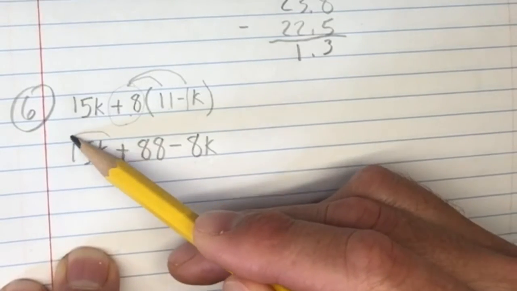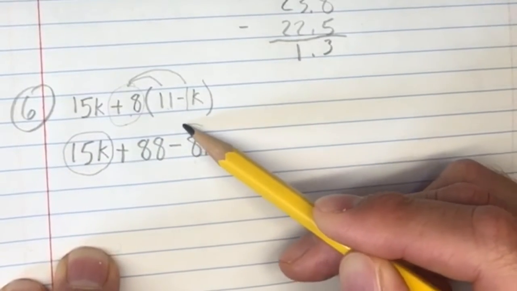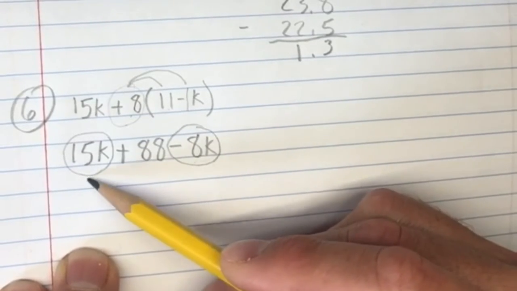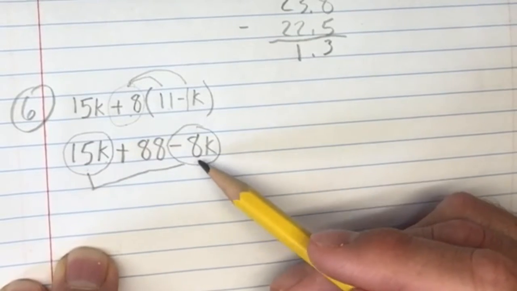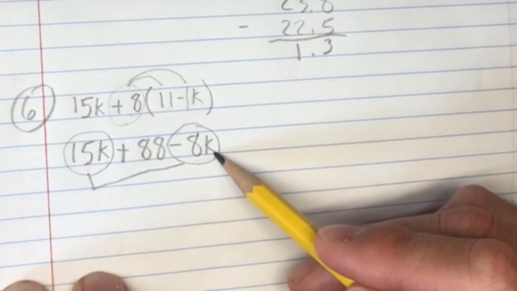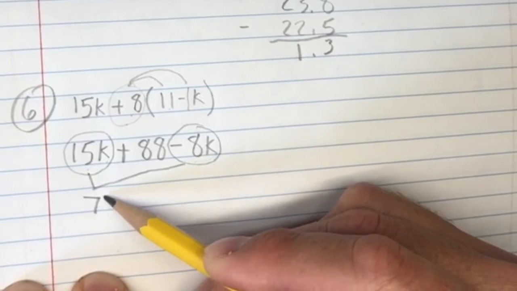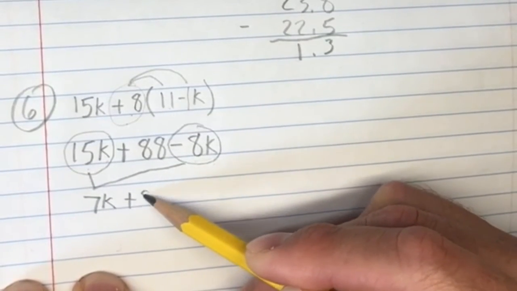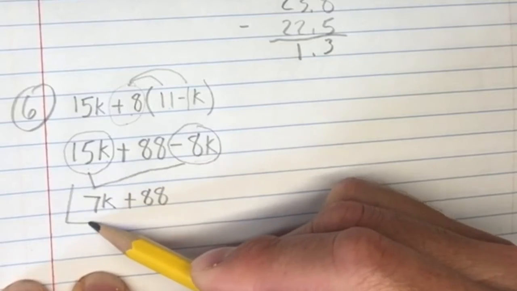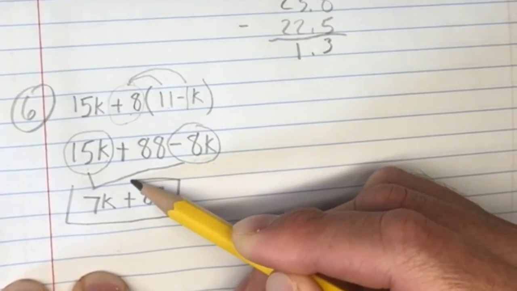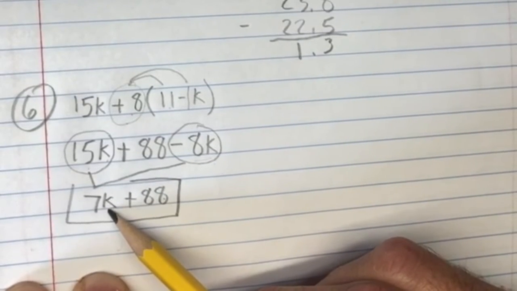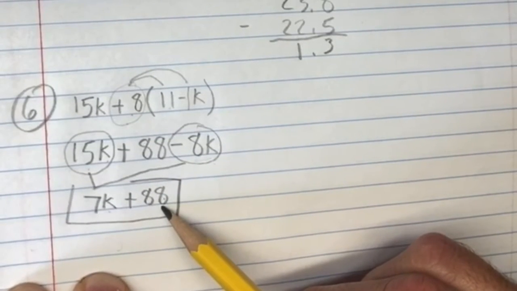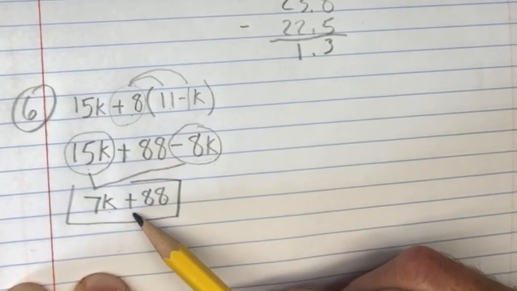So in this problem, we have to combine like terms where we have 15k and a negative 8k, and I can do that one in my head because I know that 15 kangaroos minus 8 kangaroos is 7 kangaroos. And then my 88 stays here because it is not representing kangaroos. It is just a number term, and the variable term 7k is separate from the 88 number term, and it's being added, or it's a positive, and we write it like that.